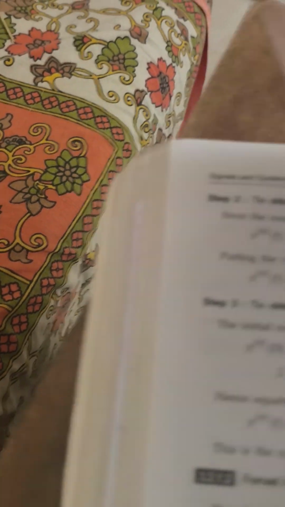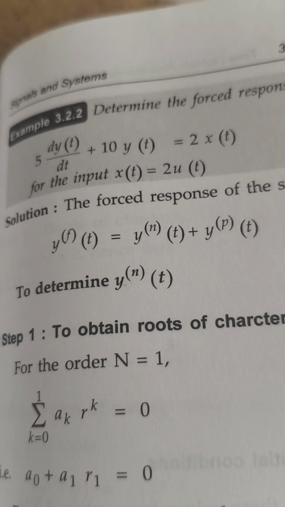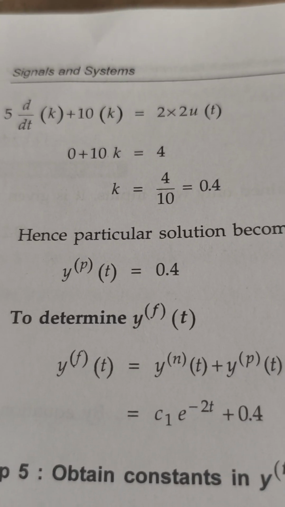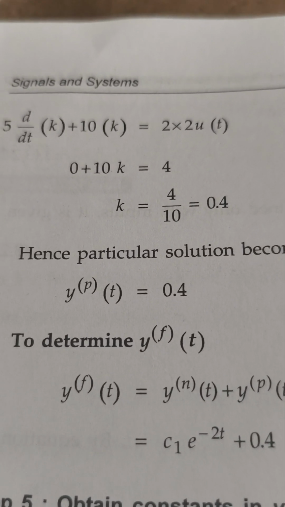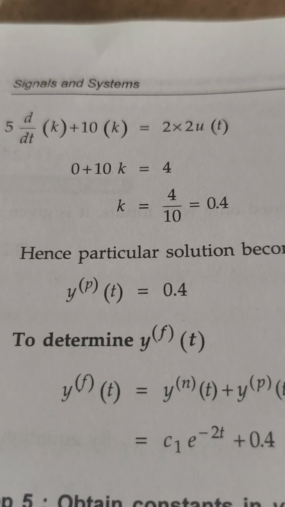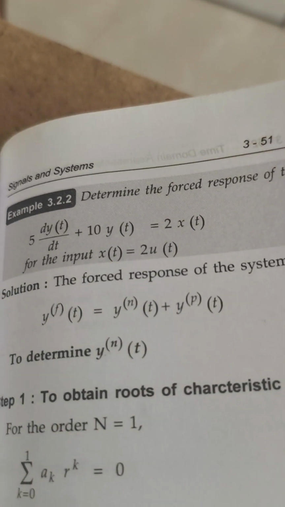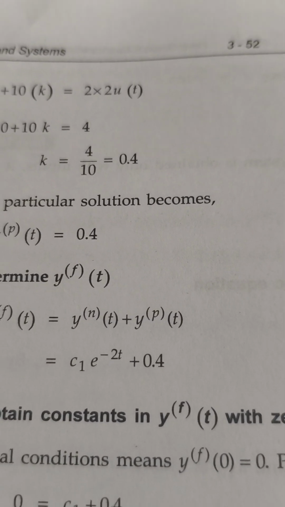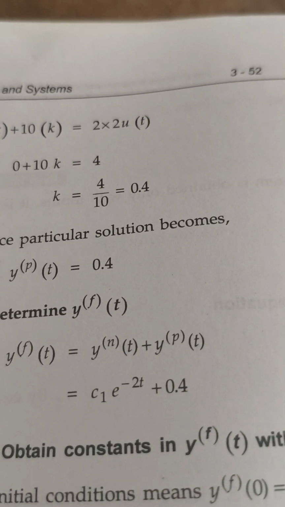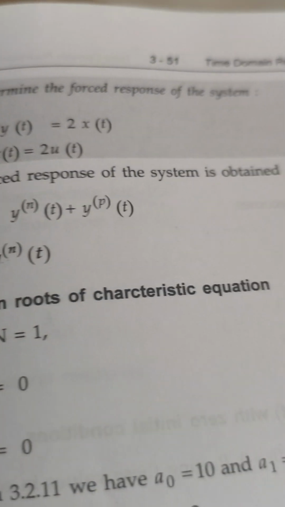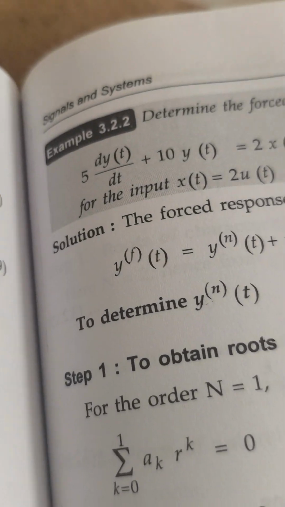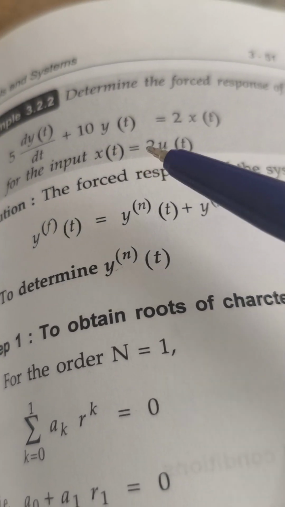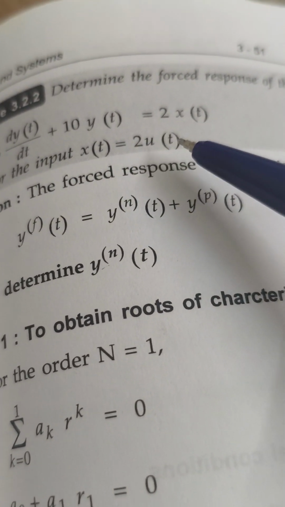Therefore this equation becomes 5 d by dt of, in place of y of t we place k, plus 10, here also in place of y of t we place k. Then this is equal to 2 x of t. What is x of t? Here 2 x of t is there, but the value of x of t is nothing but 2 u of t.